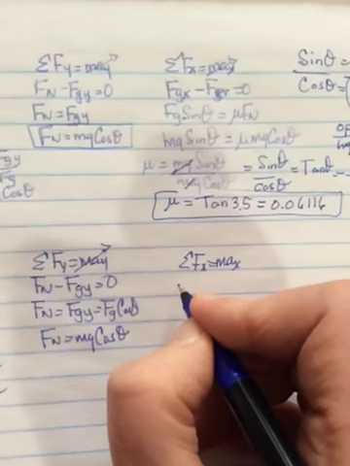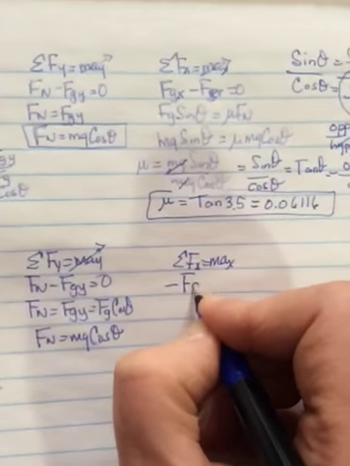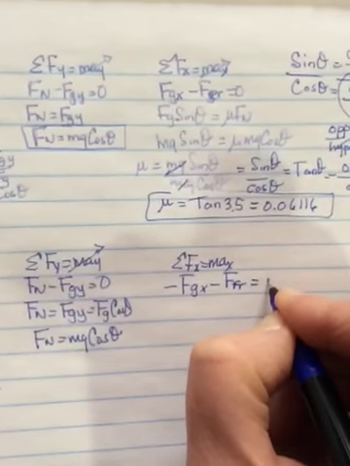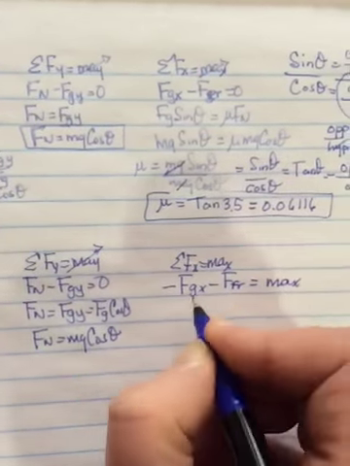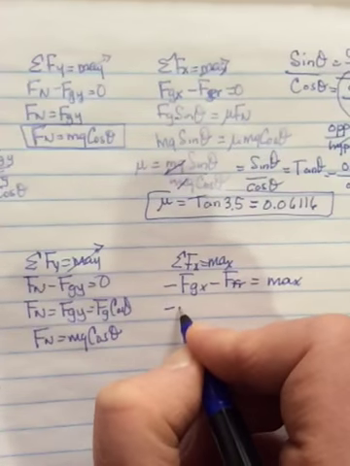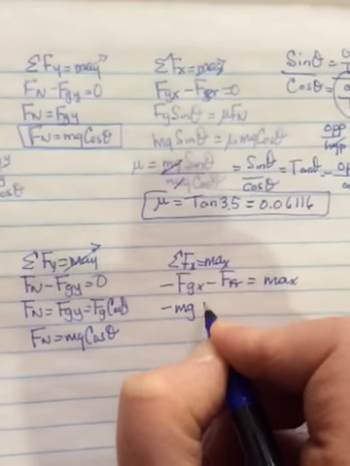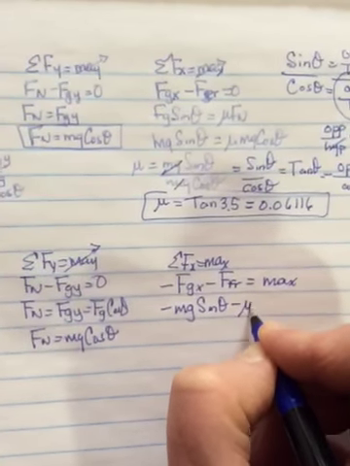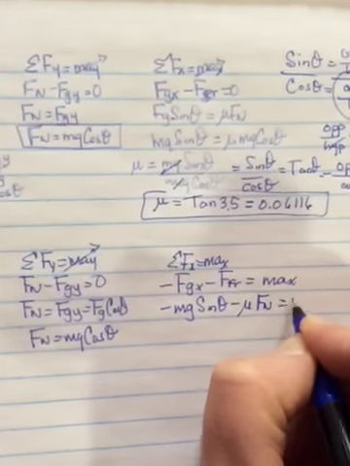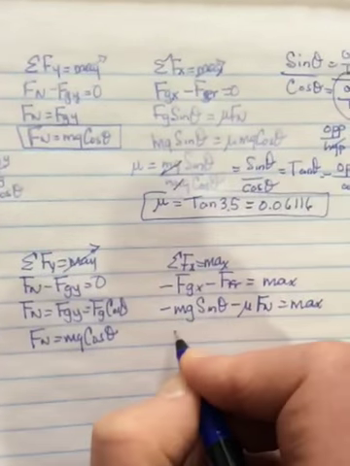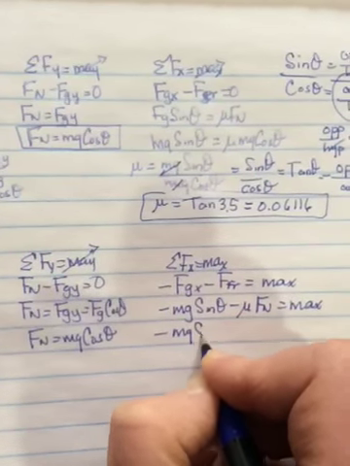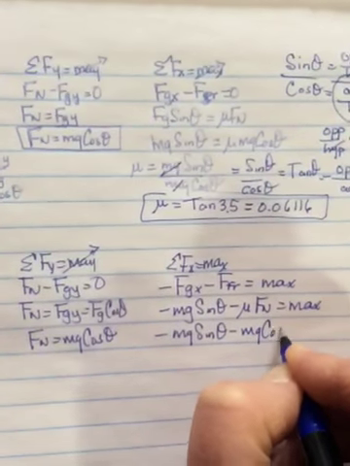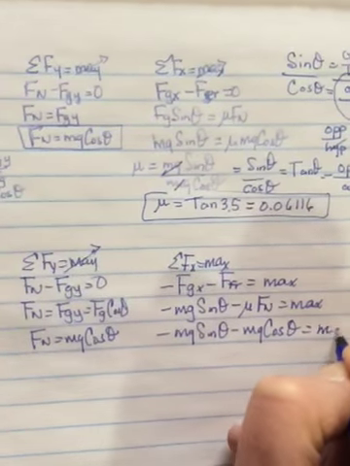So we have opposite motion, F_Gx, so it's negative, and friction, it's negative, is equal to ma_x. F_Gx is really just mg sine theta, and friction is really mu F_N. So minus mg sine theta minus mu mg cos theta is equal to ma_x.